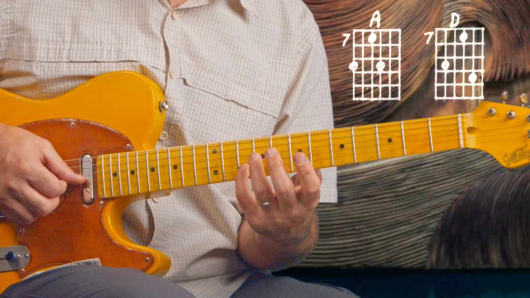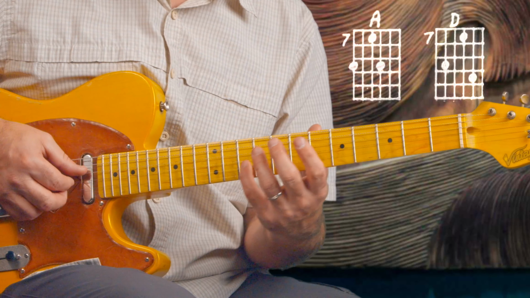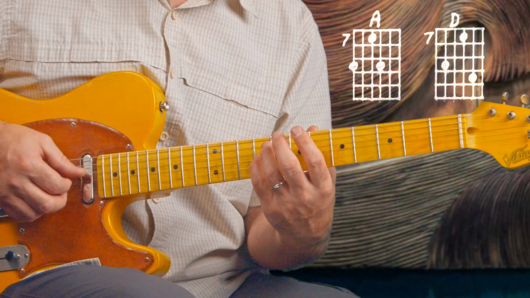That's the fourth that we need to get used to on the B string, that relationship between the G and the B string.